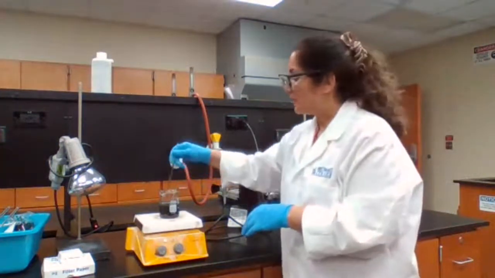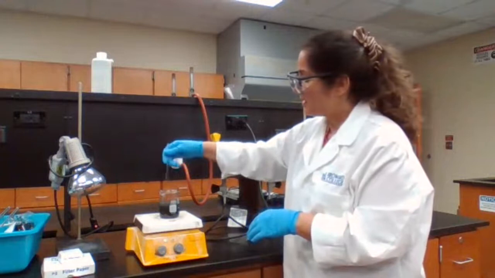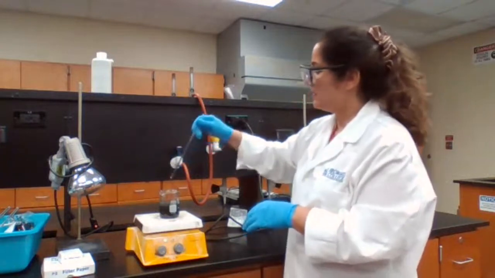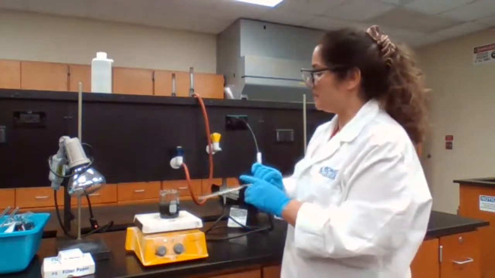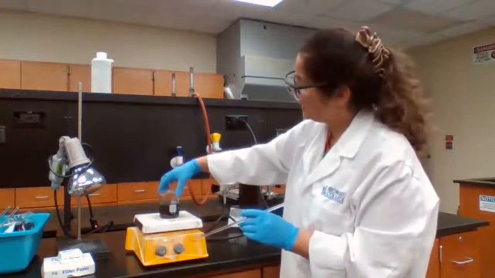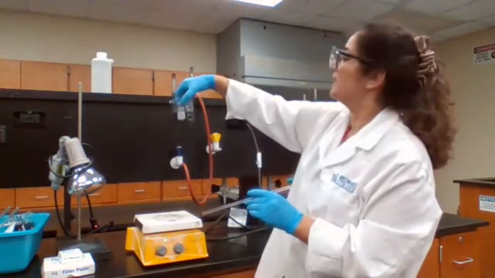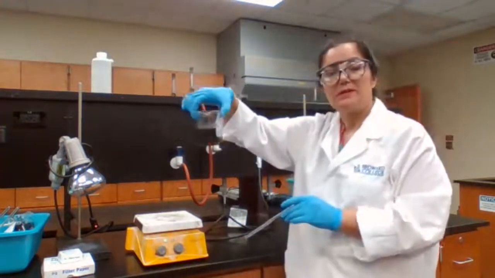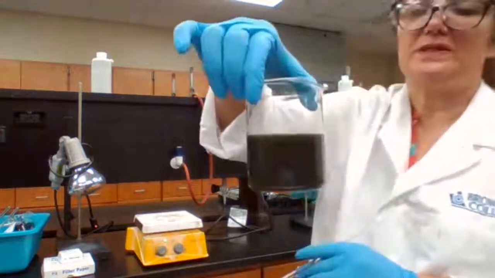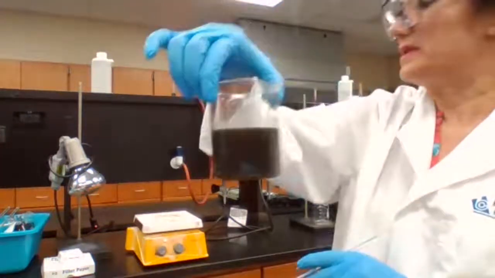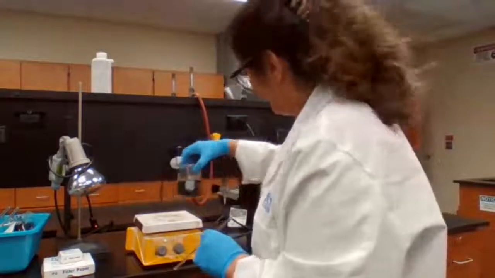Okay. The blue color is gone. We have a black precipitate now. I can stop the heat. Okay, can stop the heat and let it stay. See, the blue color is gone completely. Let it stay.